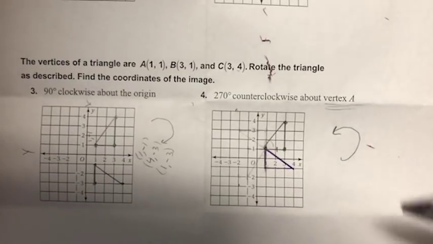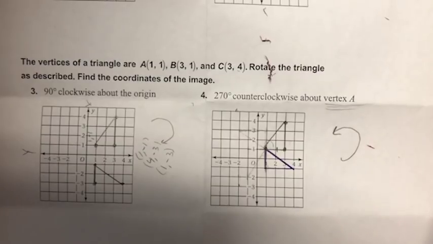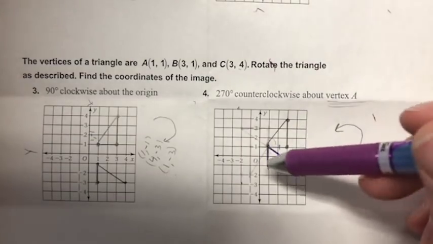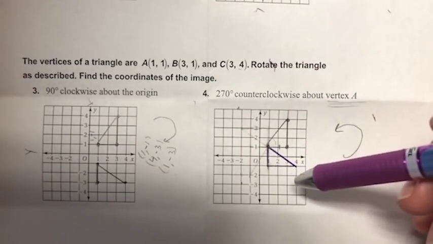So as simple as the concept is about rotation, as you can see, the rotation concept is easy, but when we get to where we're going about a certain vertex, it gets a little difficult and you've got to take your time with it.